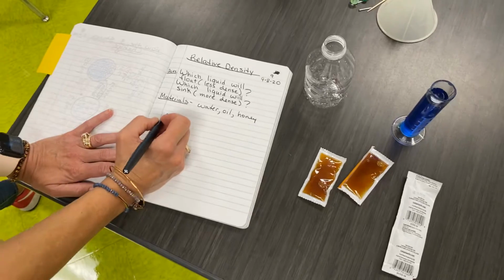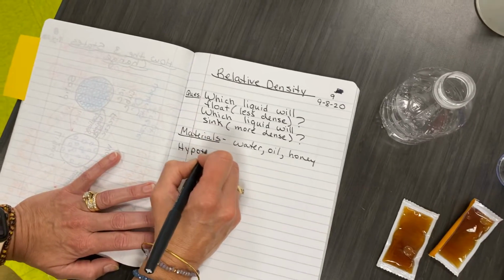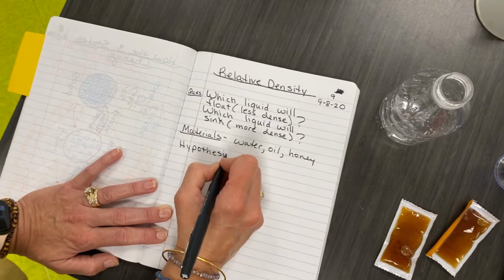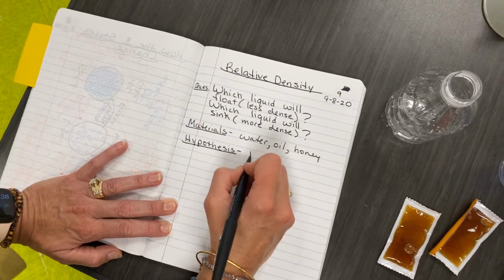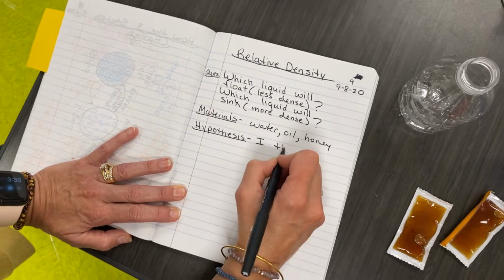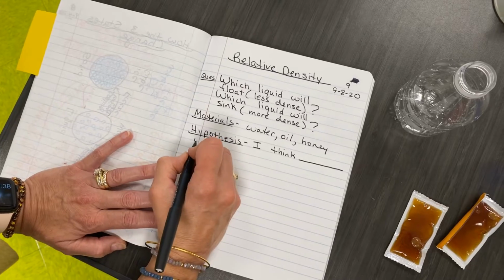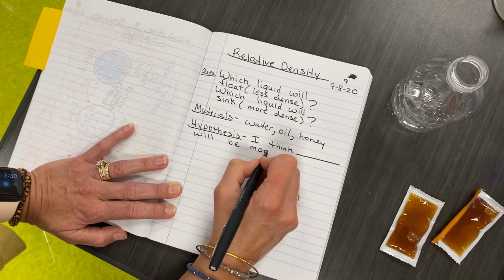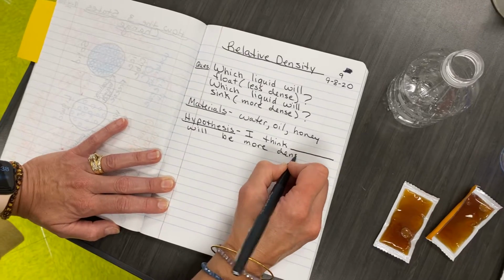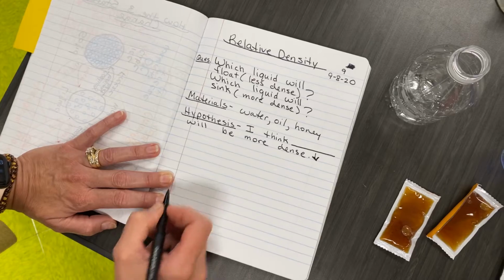All right. Next, we're going to make our hypothesis. Remember, your hypothesis is your educated guess. So you're going to put, I think blank will be more dense. That means you think it's going to sink down to the bottom, okay?